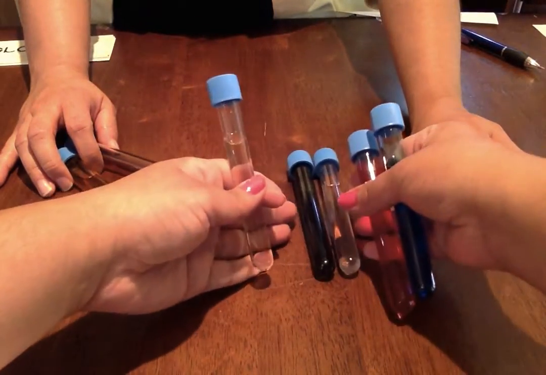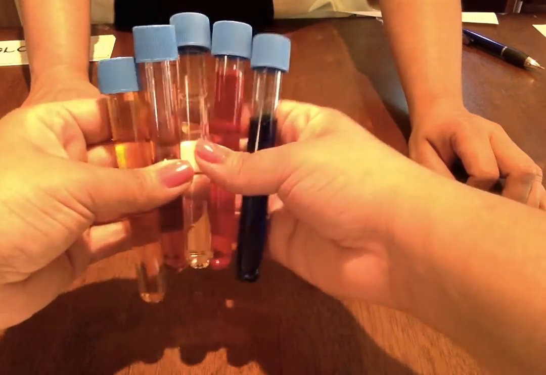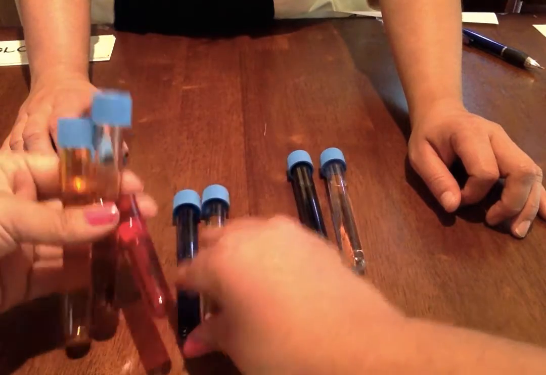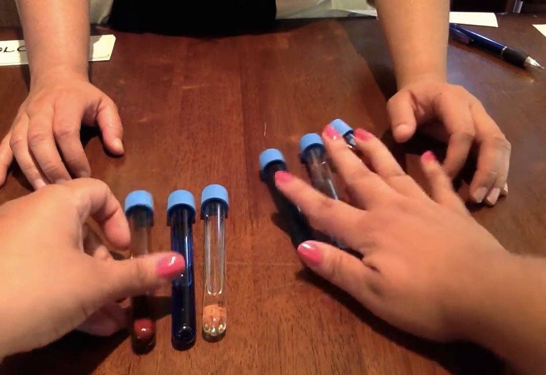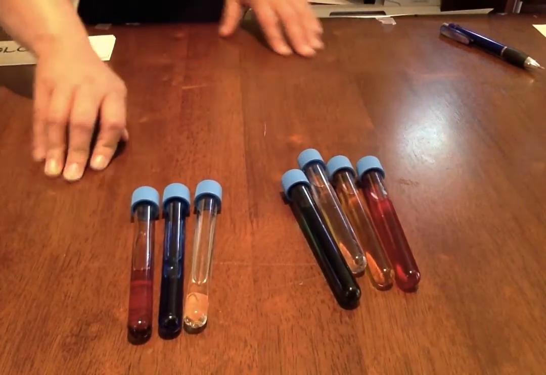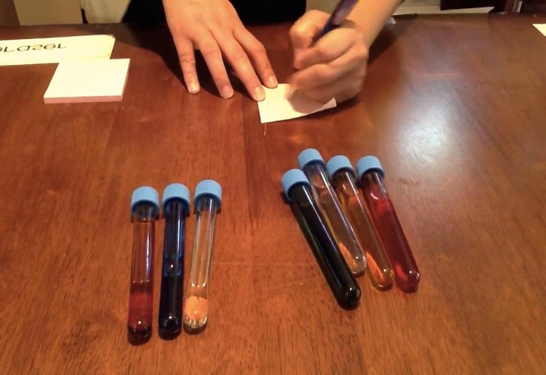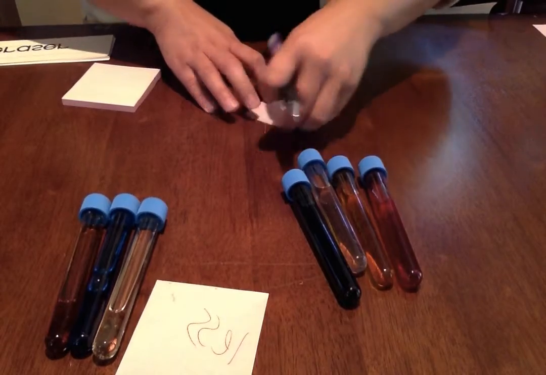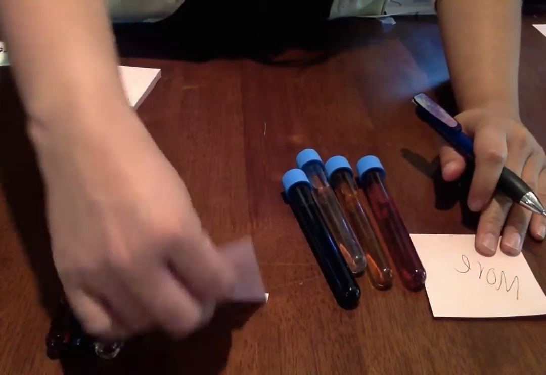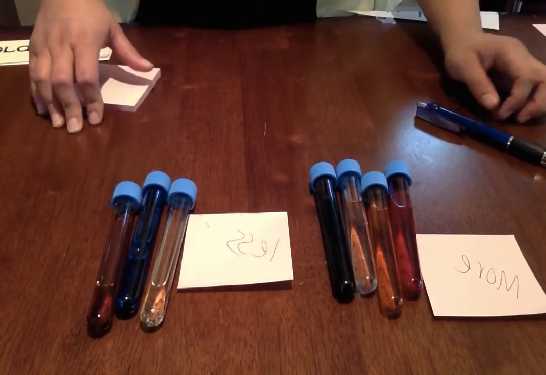Well, those have the most liquid. Then these are medium. That one has a lot too. So those have the most liquid and these have less liquid. Less and most. Those are great words that we are using. So we have less amount of liquid and more amount of liquid. Those are great vocabulary terms that you have used. Less amount and more amount.